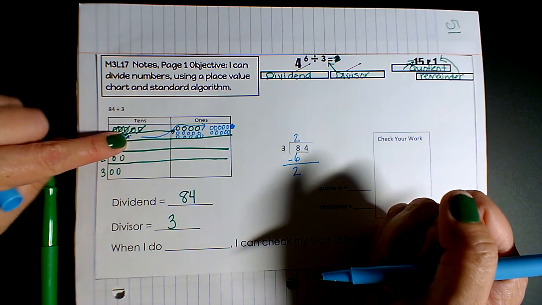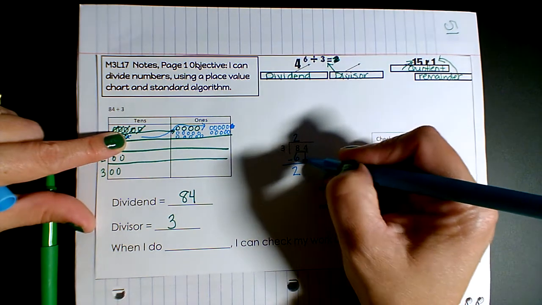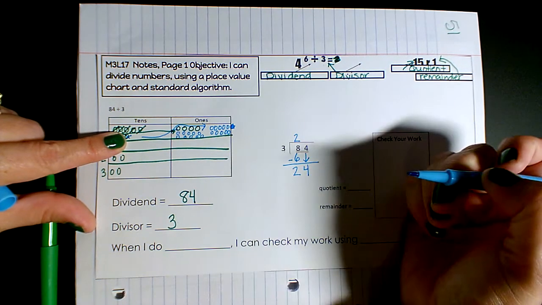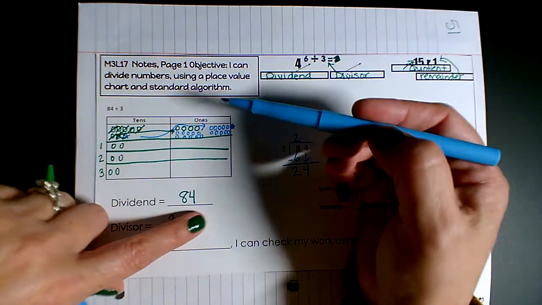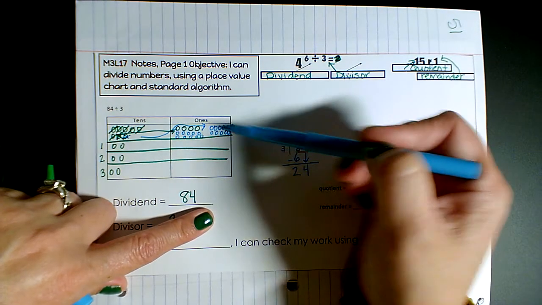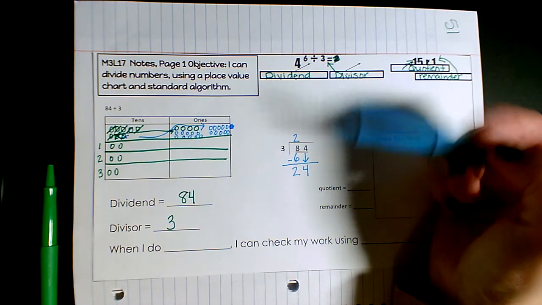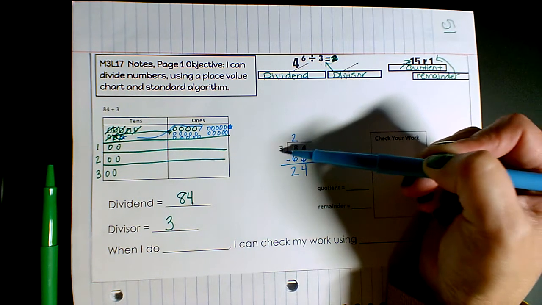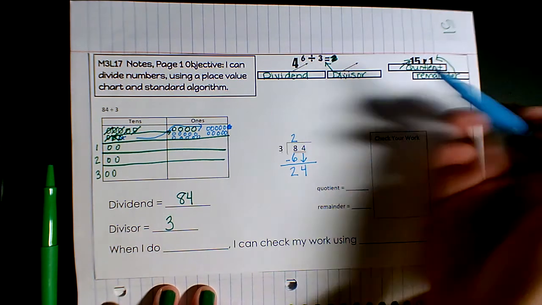Now do you see where I got my 2 10s in there? Okay, so I still had 2 left. Okay, and now I'm going to bring down the 4. Okay, so I have 24 here, so how many should I have here? Well, let's count it. 10, 20, 21, 22, 23, 24. But I need to divide that by what? By 3. So how many times can that 3 go into 24?